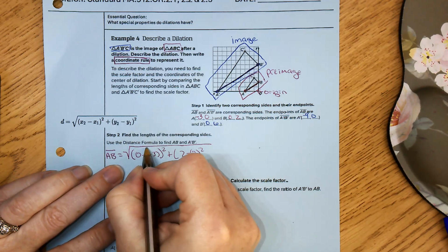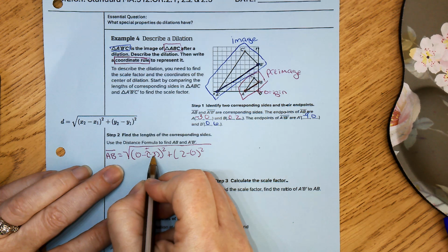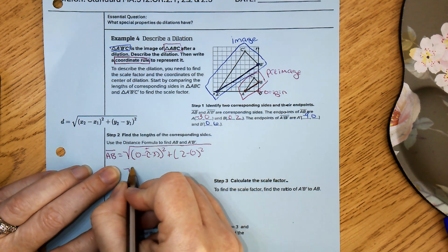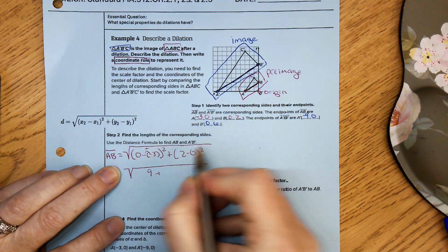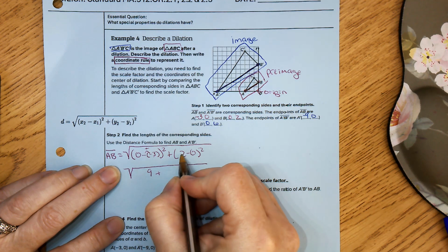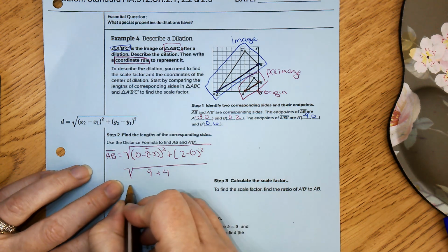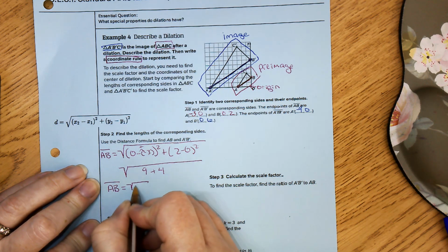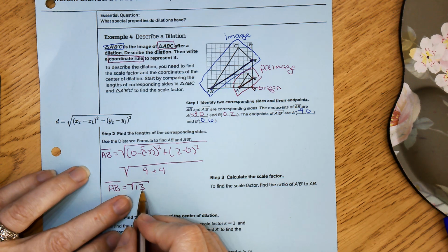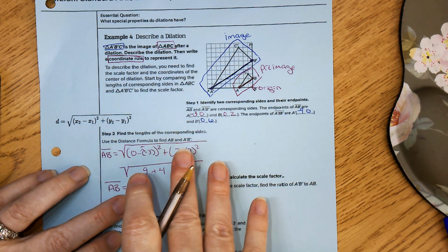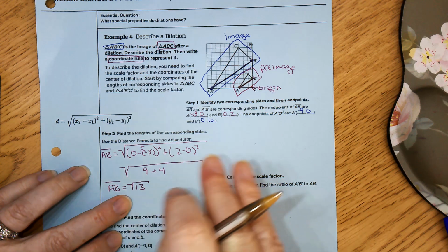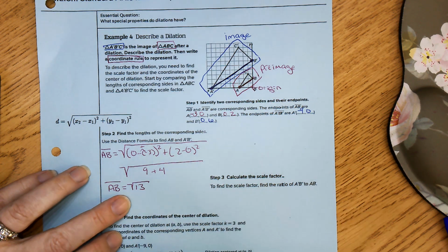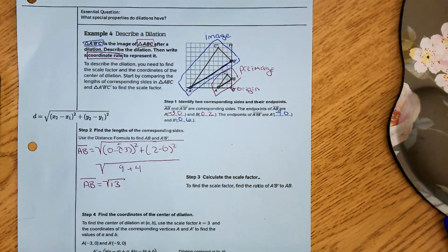So a negative times a negative is a positive, 0 plus 3 is 3, 3 squared is 9. All right, 2 minus 0 is 2, 2 squared is 4, and you end up with the side of AB being the square root of 13. We're going to leave it just like this momentarily because we aren't done with it, so we don't want to really do anything with it quite yet. So we're going to leave it as the square root of 13 for now. So we have found the length of side AB.